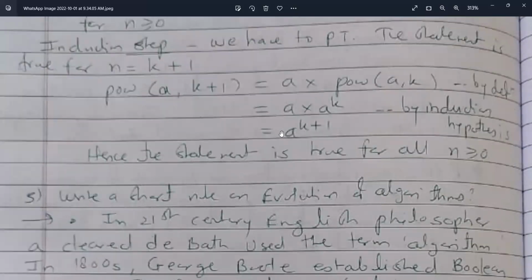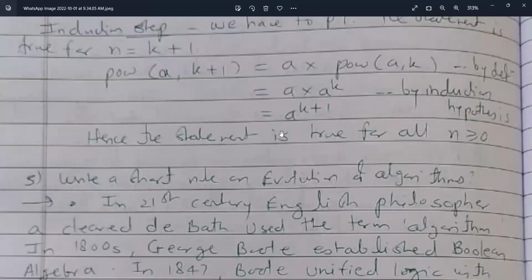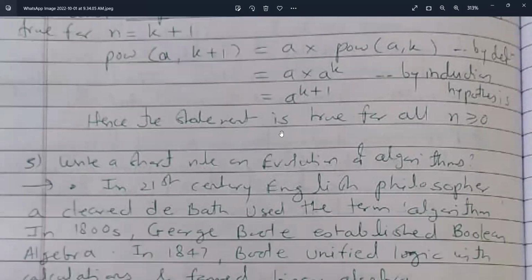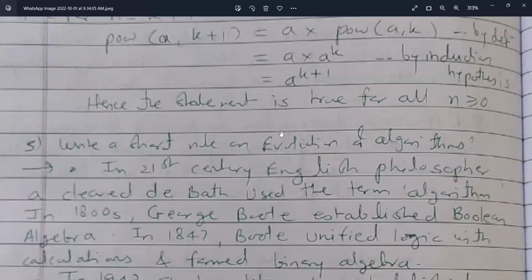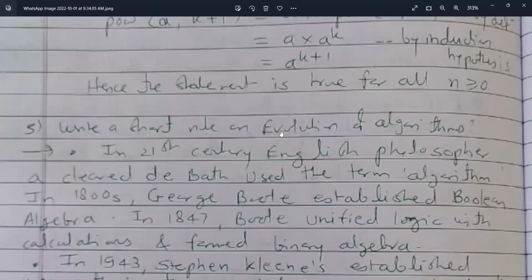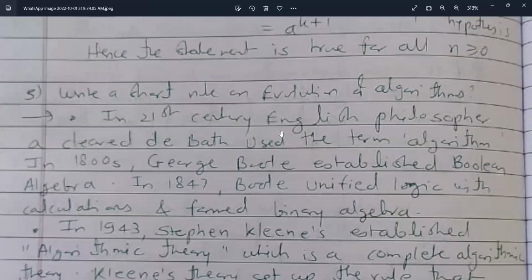Power of a comma k plus 1, a into power of a comma k. By definition, power of a comma k is a raised to k, a into a raised to k. By induction hypothesis, a raised to k plus 1. Hence, the statement is true for all n greater than or equal to 0.